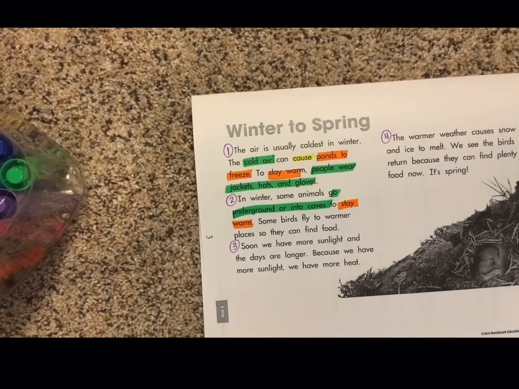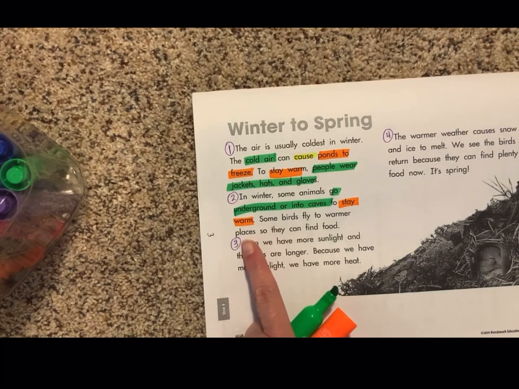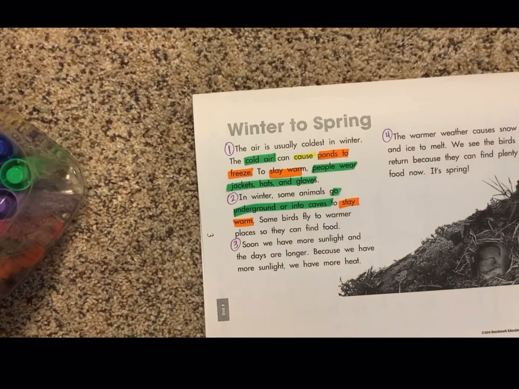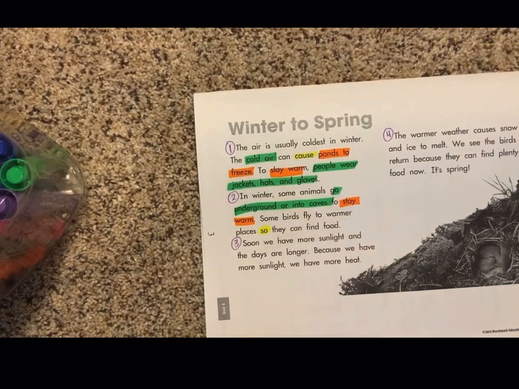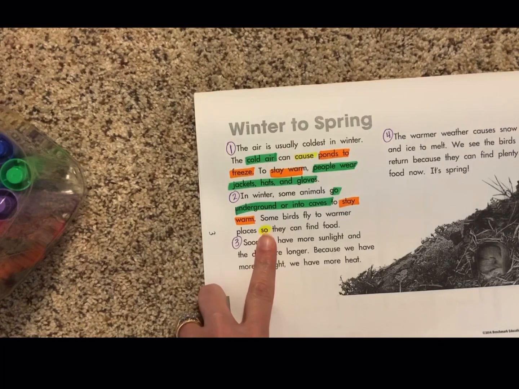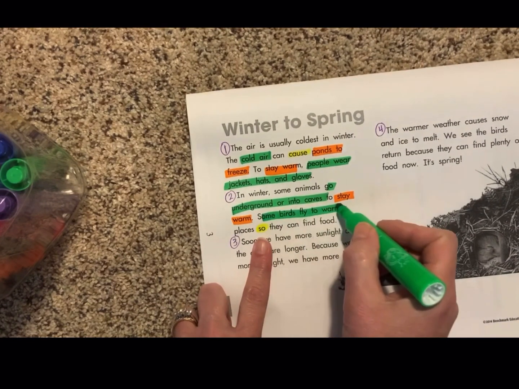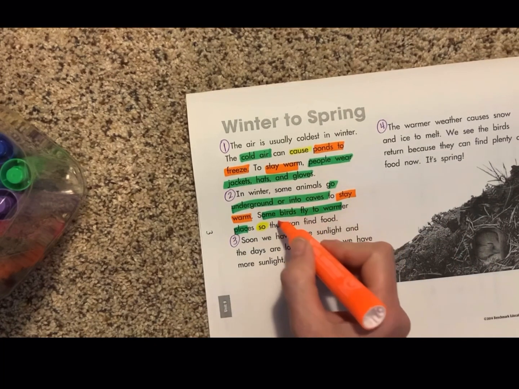Let's move on to the next part of paragraph 2. Some birds fly to warmer places so they can find food. Well, I see that signal word, so. The cause is that the birds fly to warmer places. The effect is, because they go there, they can find food.